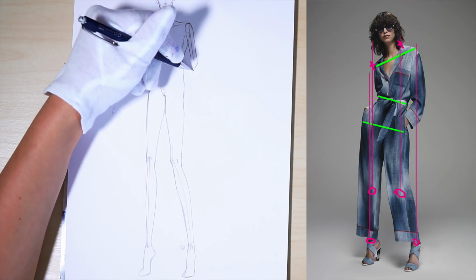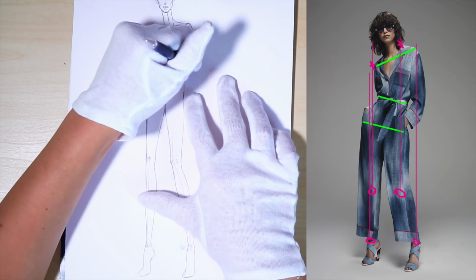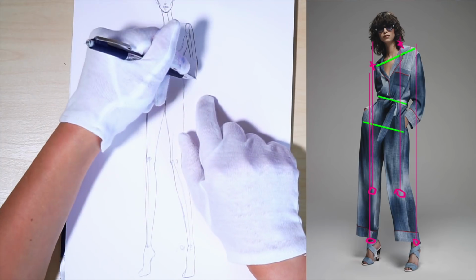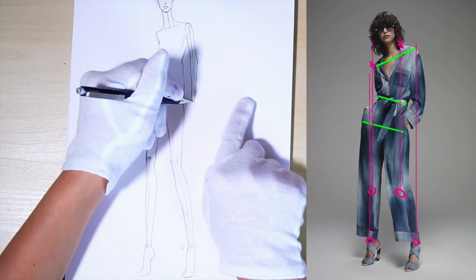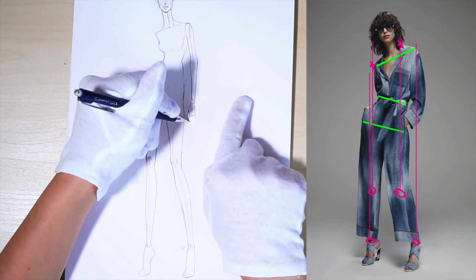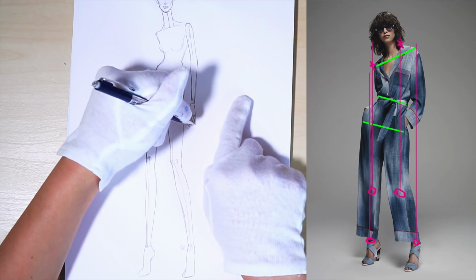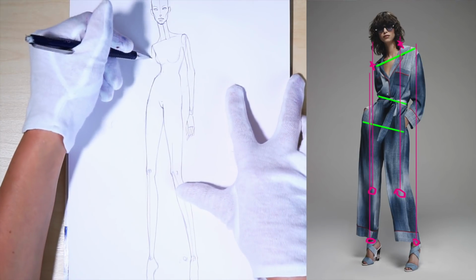For her arms, I'm going to change the position because I'm not sure if the original Halpern design has pockets where she can put her hands. So I'm going to bend her arms a little bit, and usually arms until the wrist in my sketches are 7 centimeters, and then I add hands.